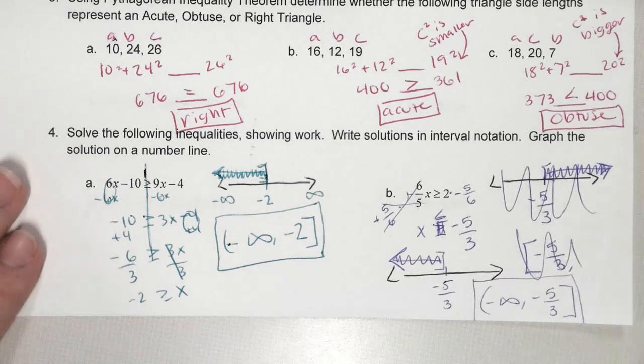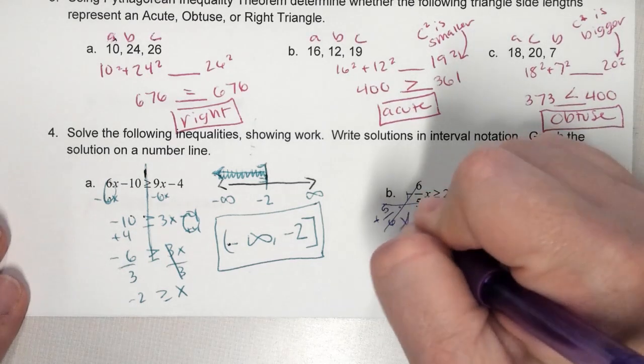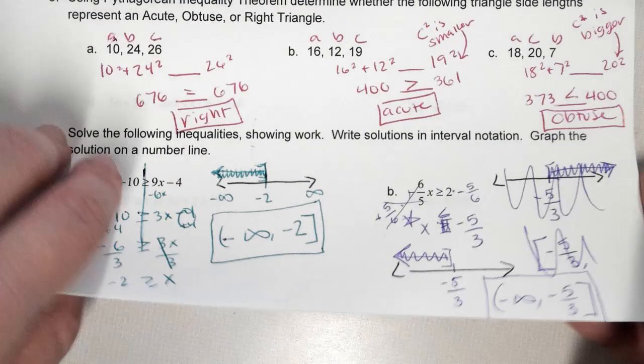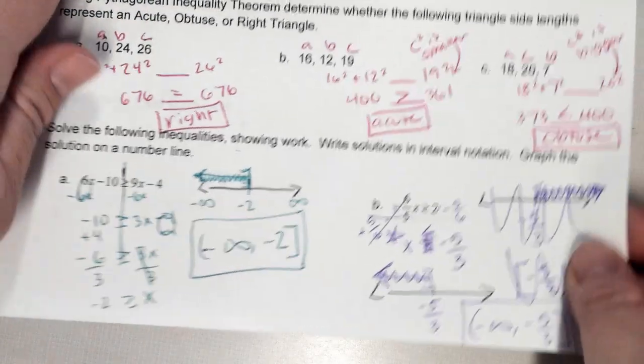Watch those negatives. When you multiply or divide both sides by a negative, you have to flip your symbol.